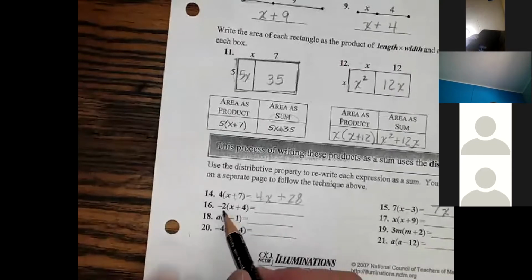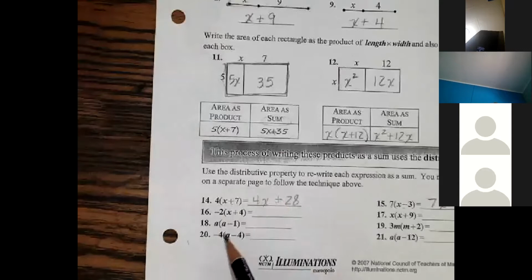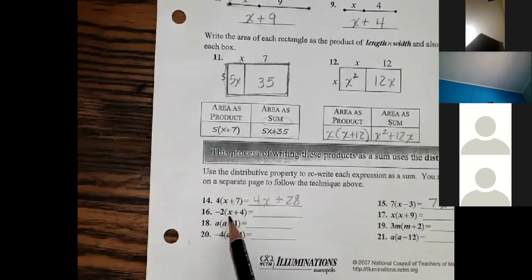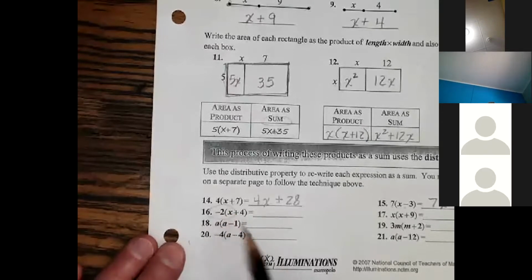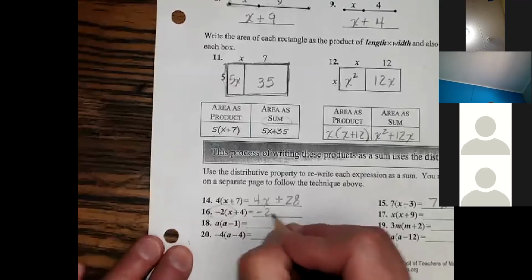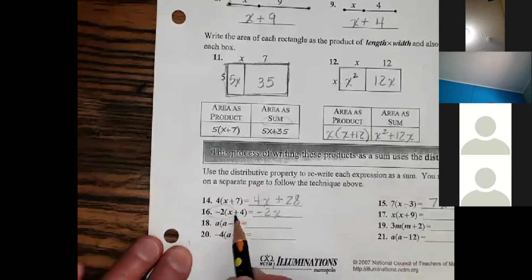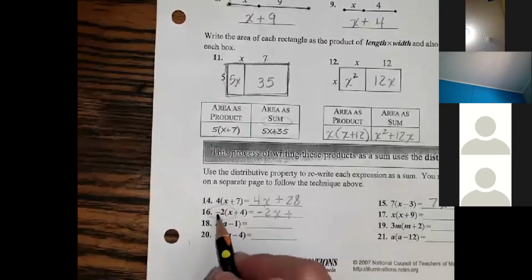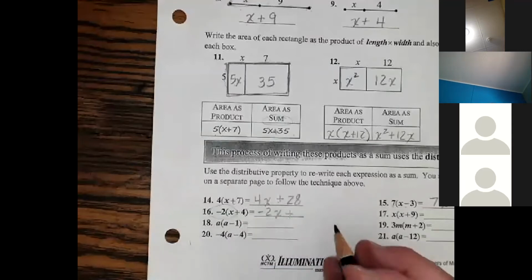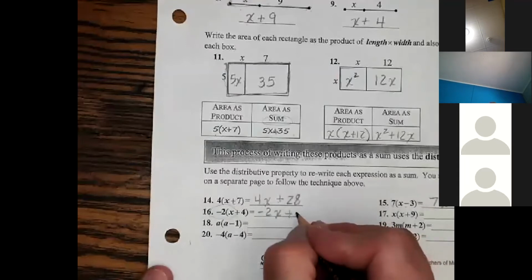Oh, and of course, they give us negative numbers, right? But you can use your calculator with these, sort of. You can't put x into the calculator, so you have to know how to do negative 2 times x. Well, that's just negative 2x. And then we're going to add. Now you have to multiply negative 2 times 4, and you may use the calculator for that. Negative 2 times 4 comes out to be negative 8.